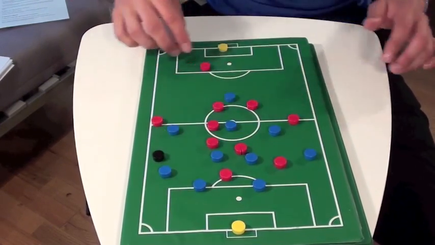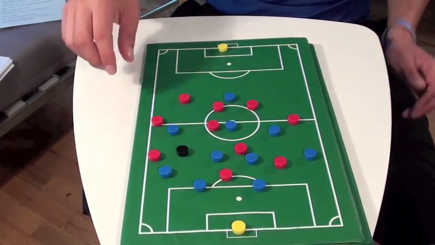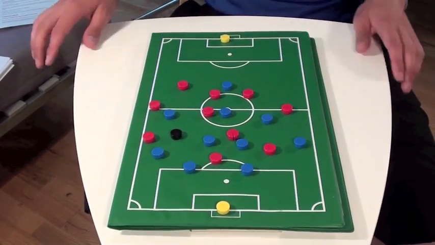How's that look there? Good. So again, this will be Bale out here. Stay with me. Hope you can see everything here. I'm wobbling a bit.